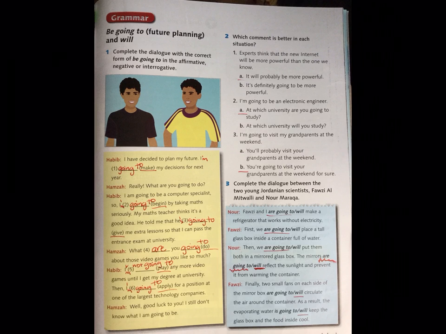Okay, for the negative sentences, we use will not plus the infinitive. Okay, so be not going to plus the infinitive. For the interrogative or the question sentences, للسؤال, we use will subject plus the infinitive.